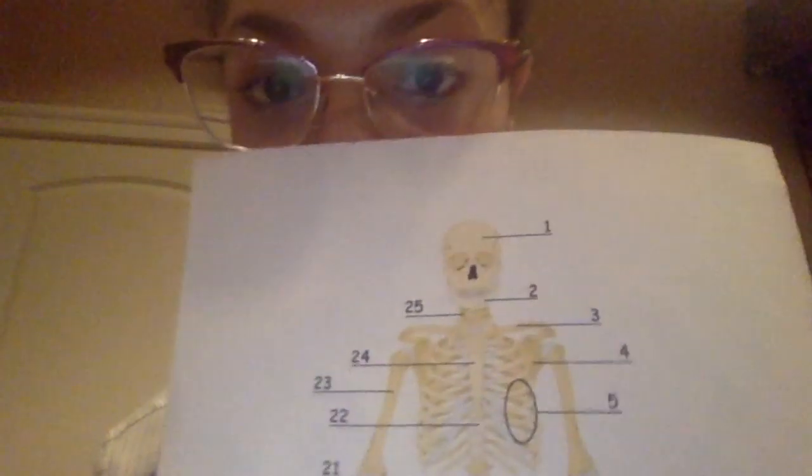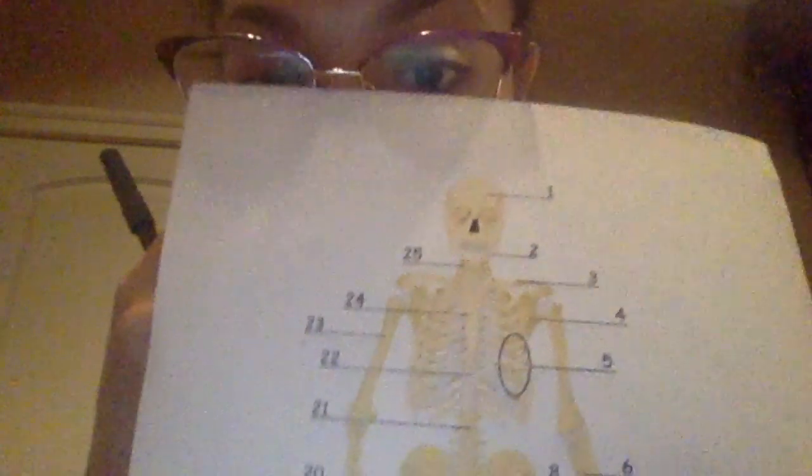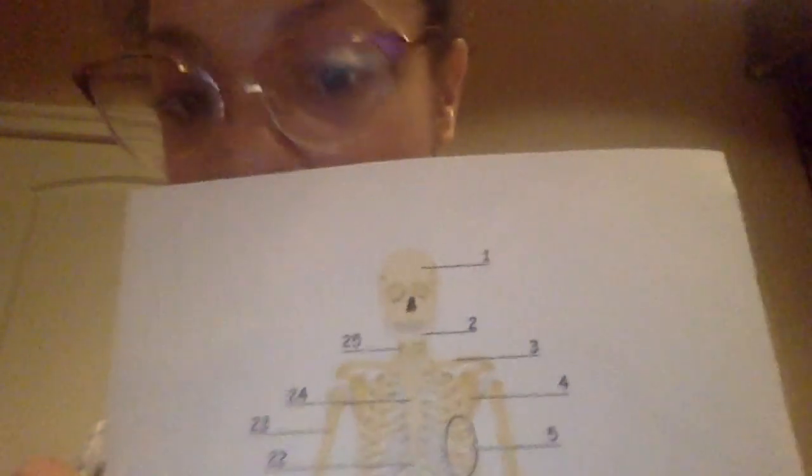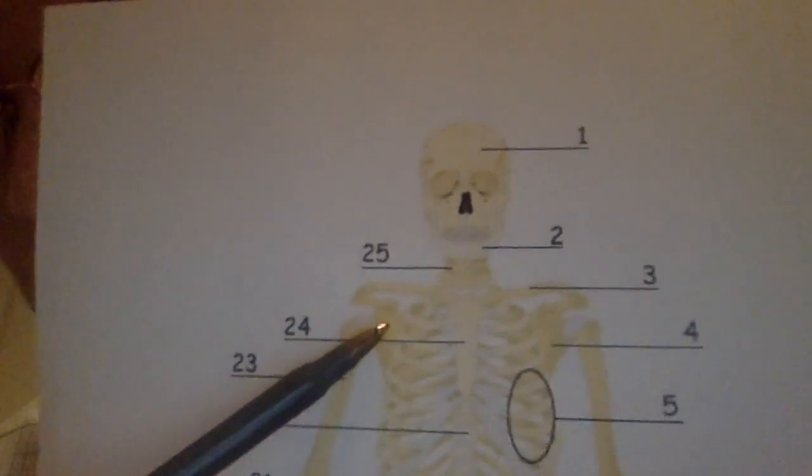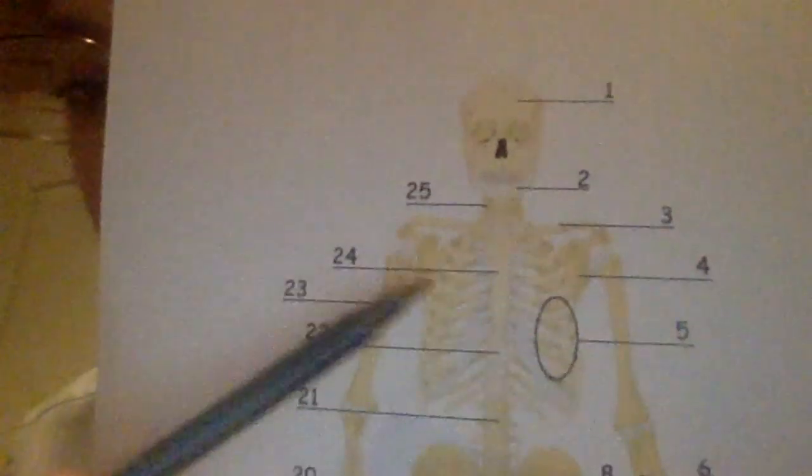All right, let's go into the bones of this guy. Now, number 1 is known as the cranium. Number 2 is known as the mandible. Number 3, like I said, number 3 is the clavicle. And number 4 is going to be the scapula. Sorry, I had a brain fart. And number 5 is going to be the thoracic cage, commonly known as the rib cage.